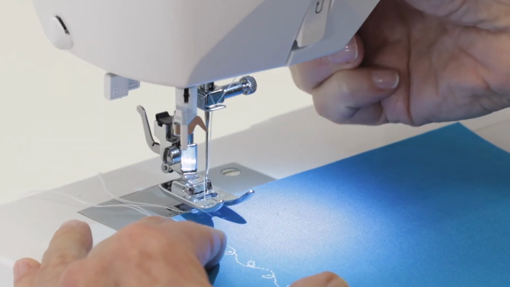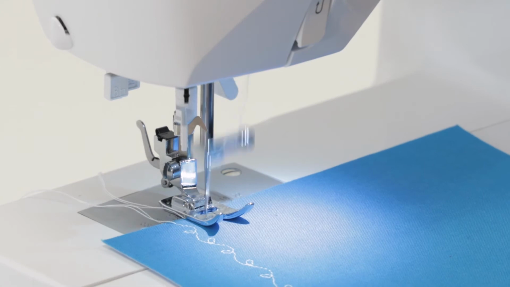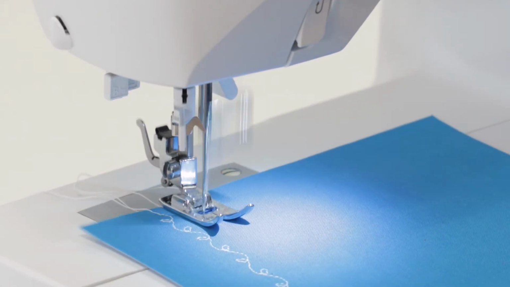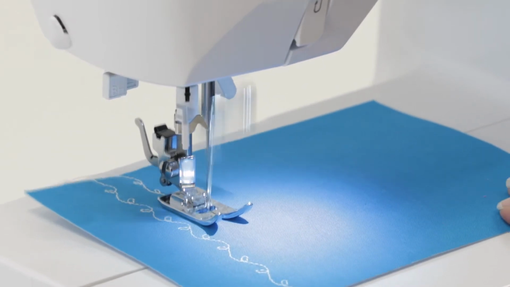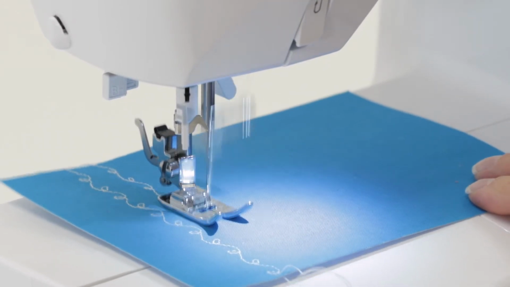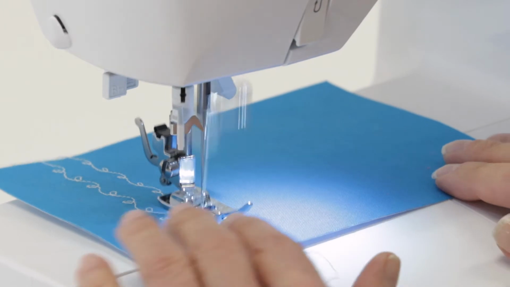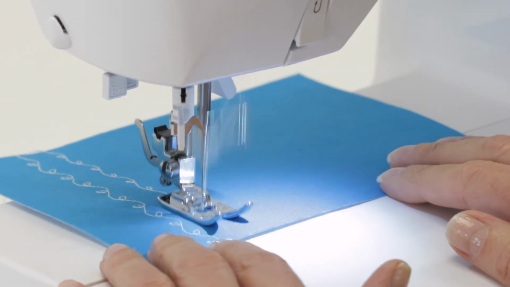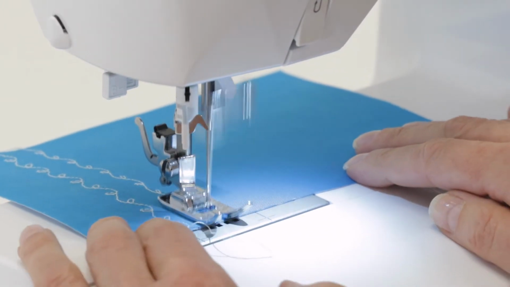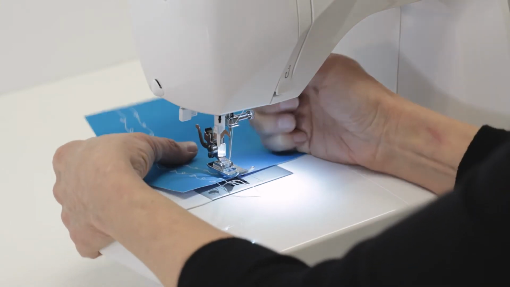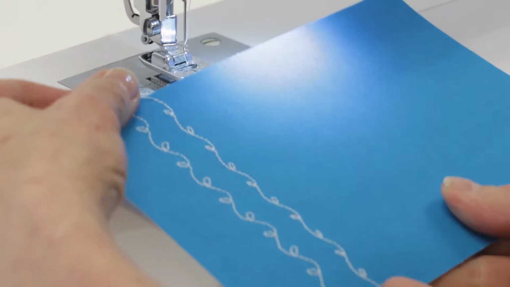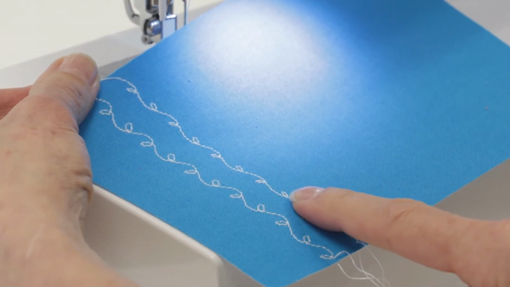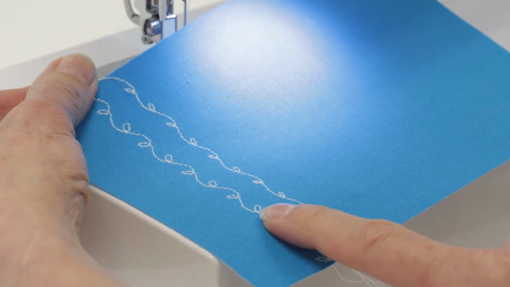And let's see how that changes the look of the stitch. And there's my vine stitch at half the width of its original setting.